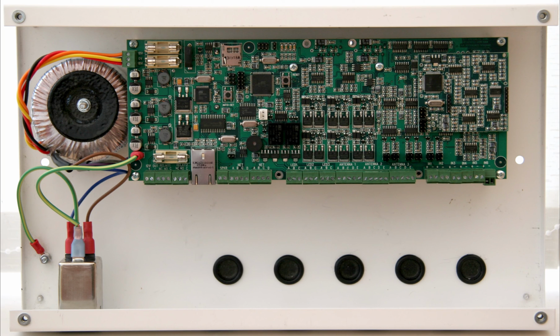That concludes our discussion on the Infinity controller board and the hardware aspects of that board.